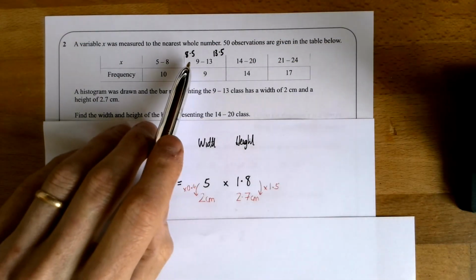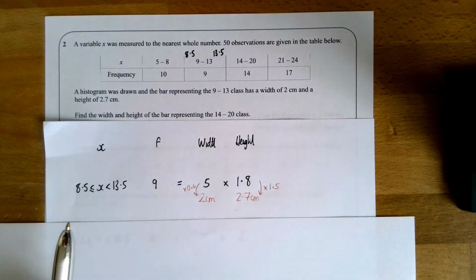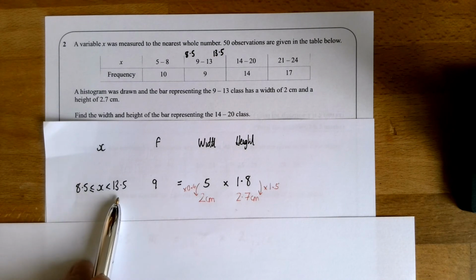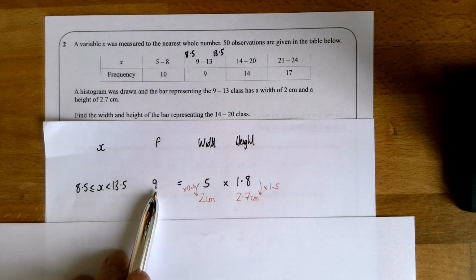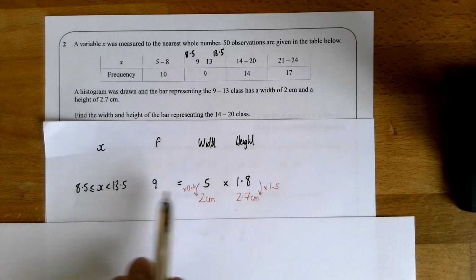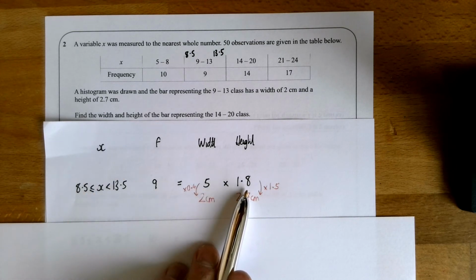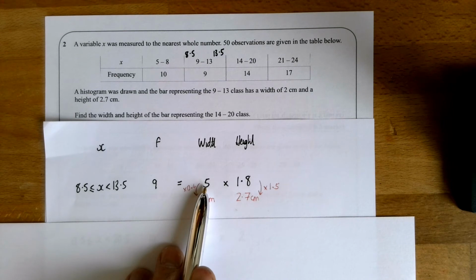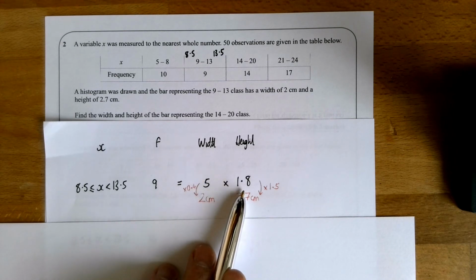Okay, so the 9 to 13 group actually goes from 8.5 to 13.5. 8.5 could be in it, 13.5 couldn't. And we're told it's got a frequency of 9. So the width of that group is 5. So that means its height has to be 1.8. Remember, you do frequency divided by width if it's not obvious what the height is.